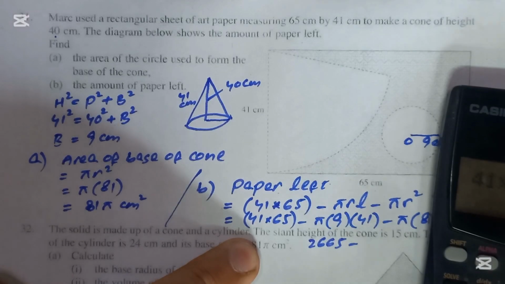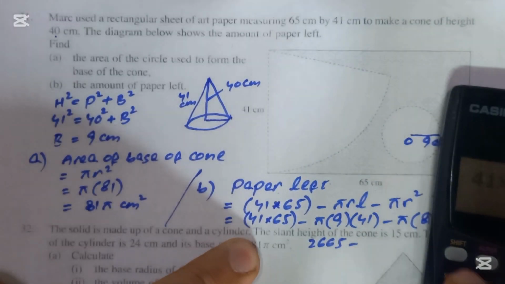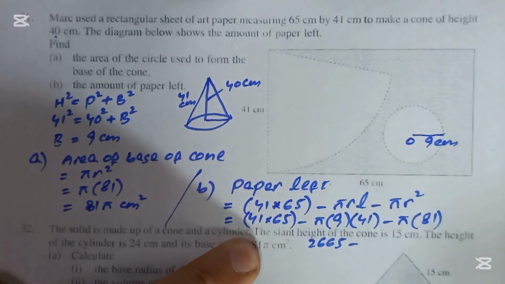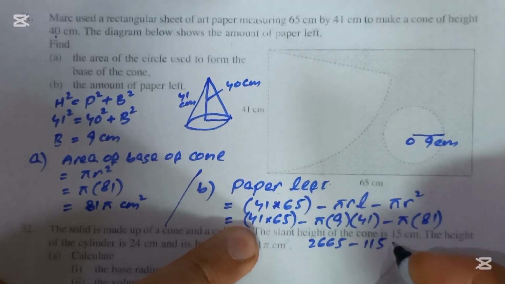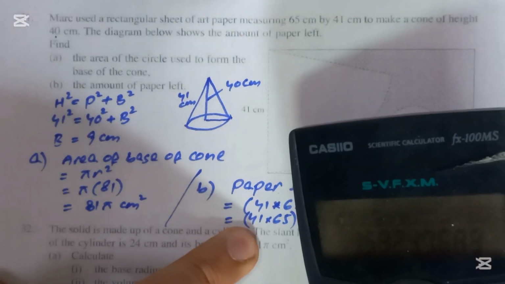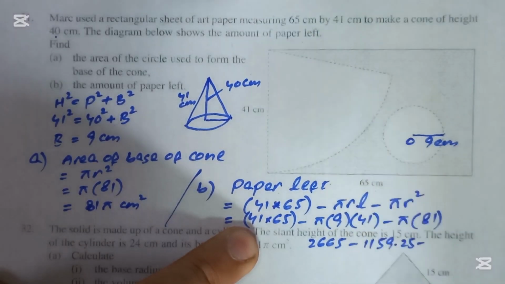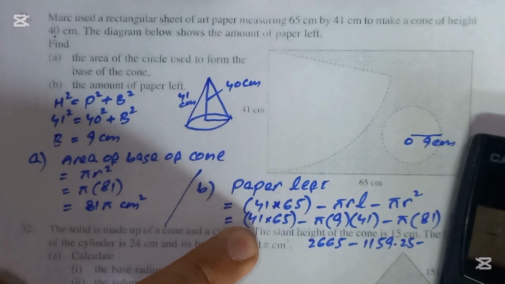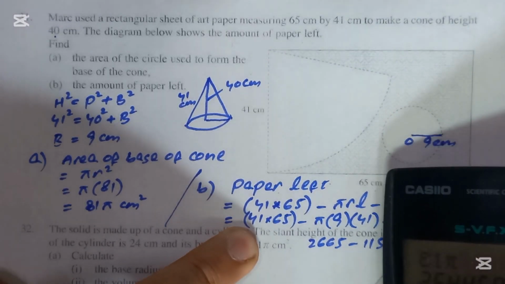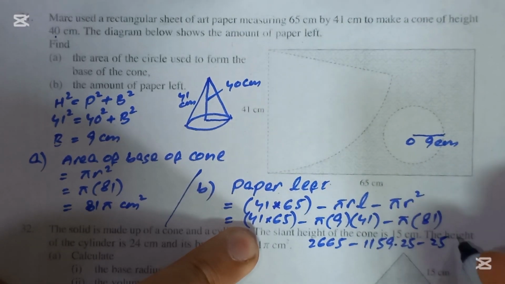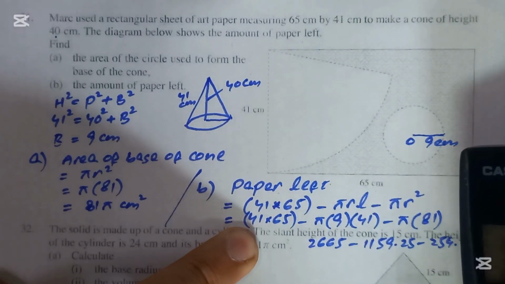Minus 41 into 9 into pi. Answer is 1159.25, minus 81 pi. This is 254.47.